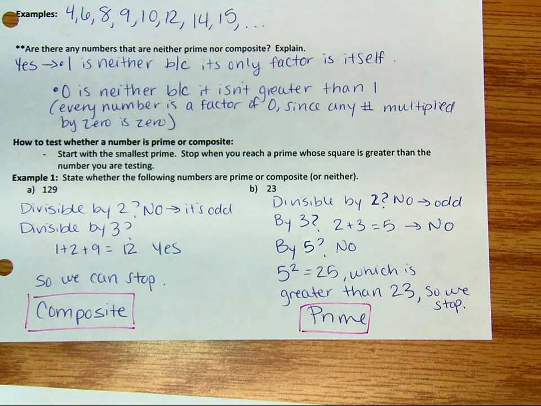Of course, you wouldn't need to go through these formal steps if you knew right off the bat that a number had factors other than 1 and itself. Like, let's say, for instance, 15. If I asked you if that were prime or composite, you might know right away it's composite because 5 times 3 is 15. So it has other factors besides 1 and 15.